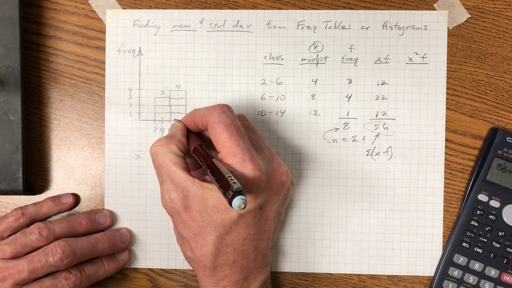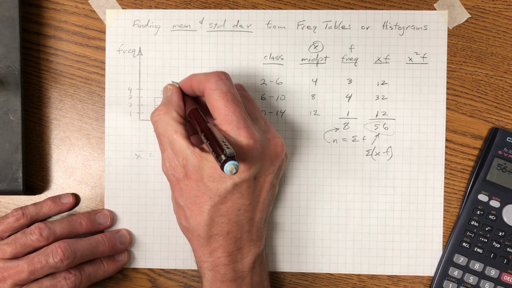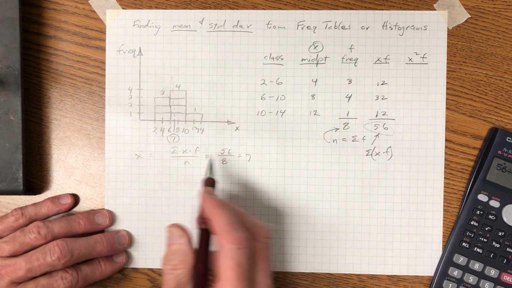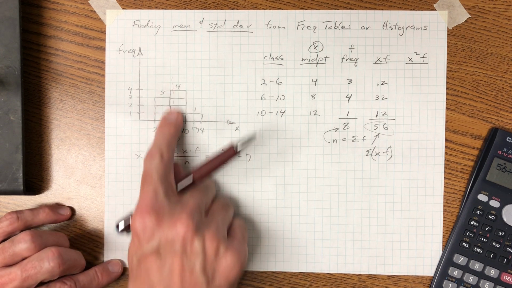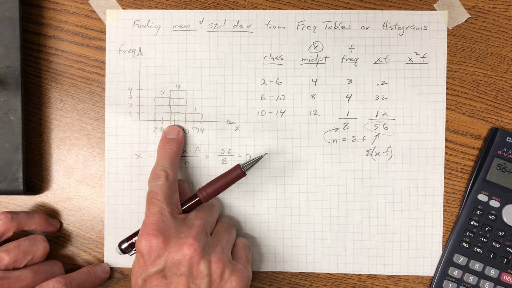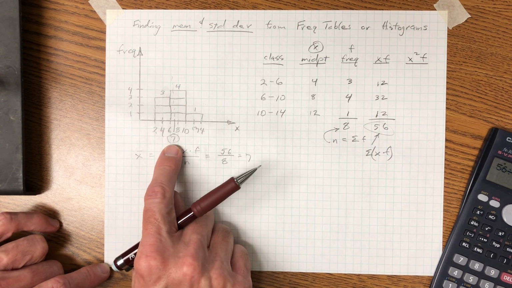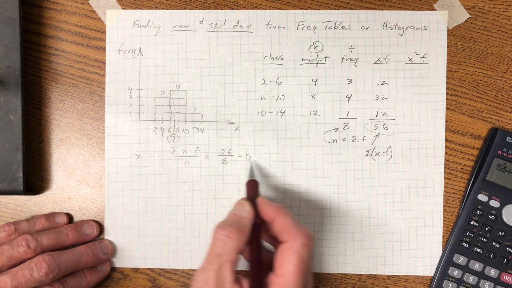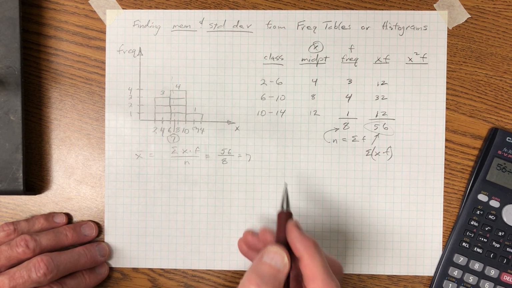So that is right here. That's the average of this distribution, 7. And remember, that's where we would balance this. If we made this out of wood or something like that, the balance point would be right there at 7. Okay? So that's the x bar. The sample average or sample mean is 7.